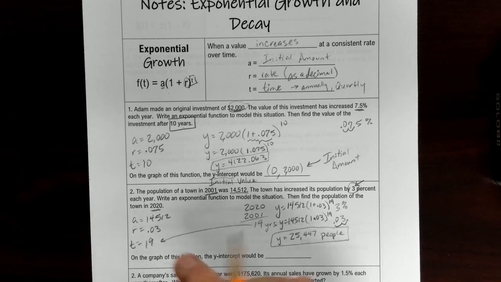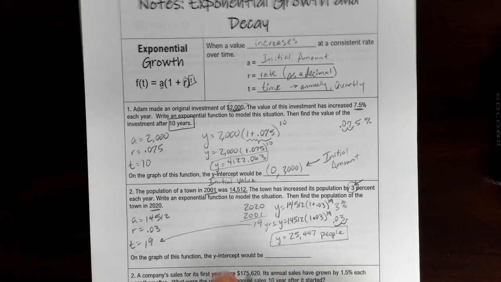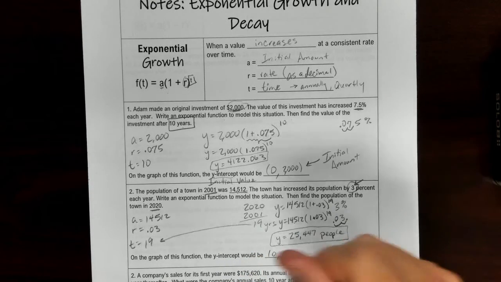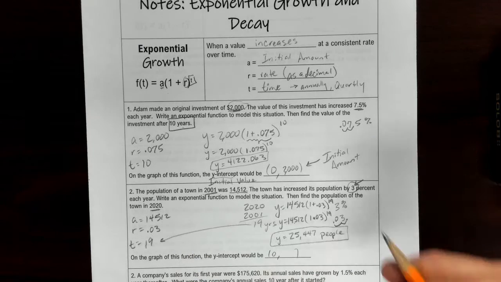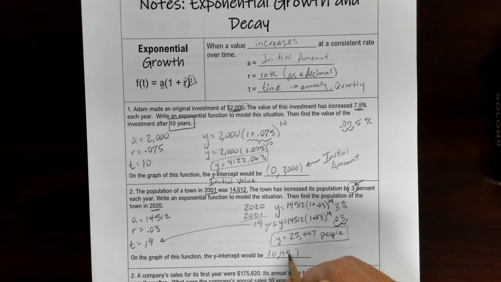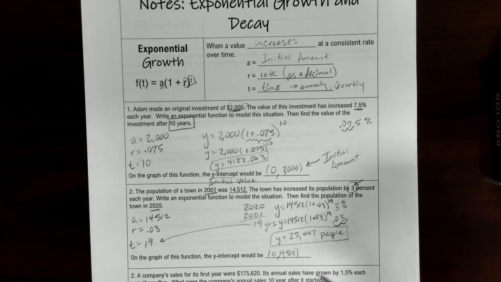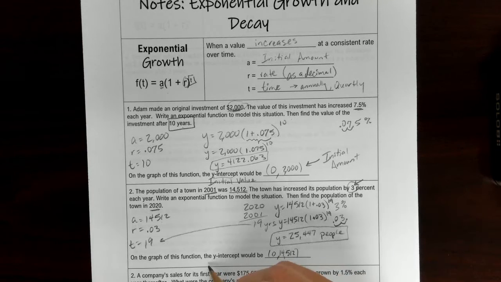Again, it says on the graph of this function, what is the initial value? So when x is 0, what's the y-intercept? The initial value is going to be (0, 14,512). Again, the initial value. So where is it starting at?